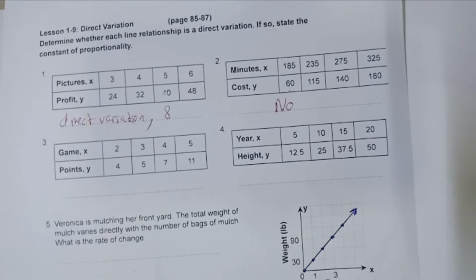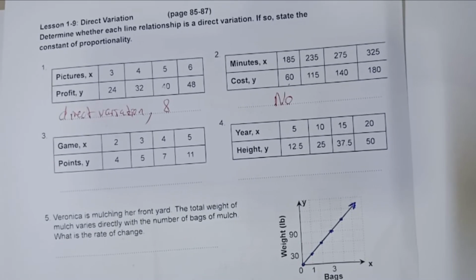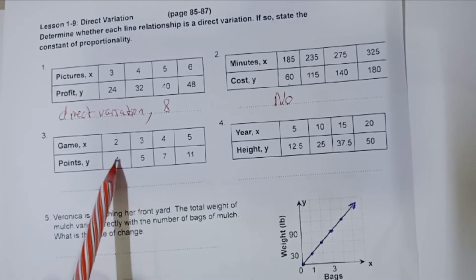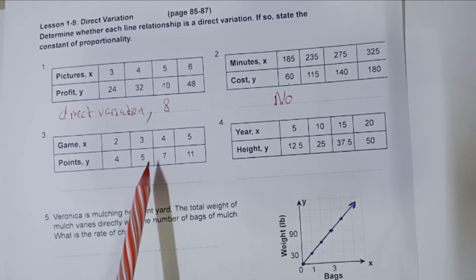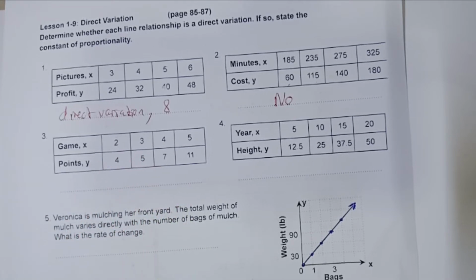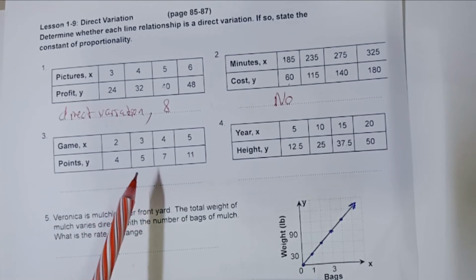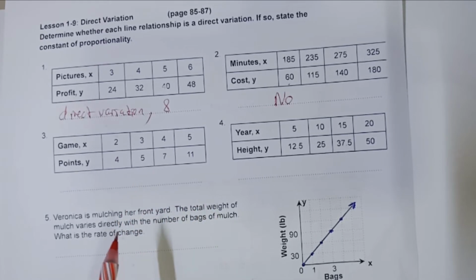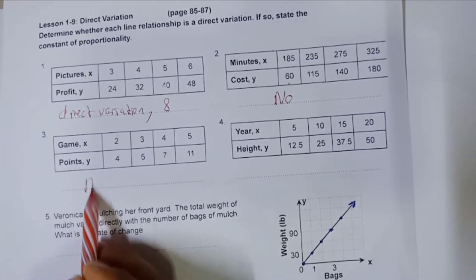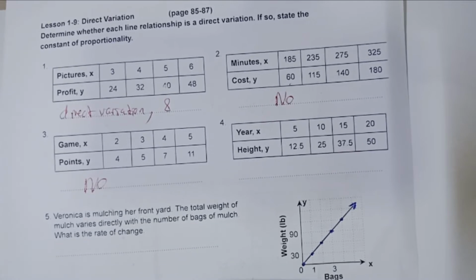Number 3, let's do the division again. 4 divided by 2, you have 2. But 5 divided by 3, I don't think you get 2. So they are not equal as well. Therefore, this is not a direct variation also. So just put no, not direct variation.